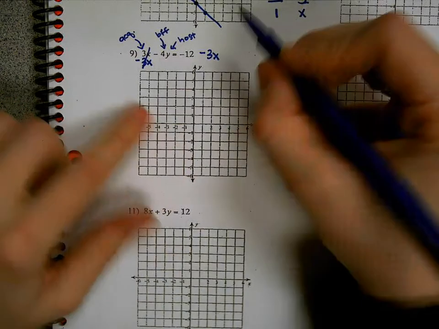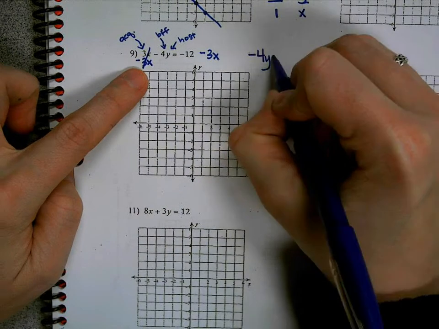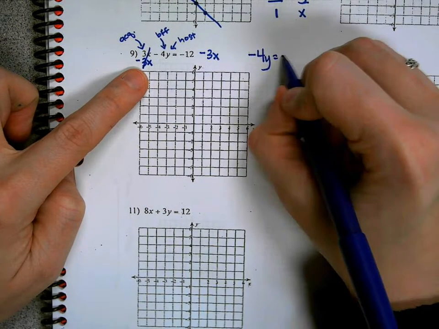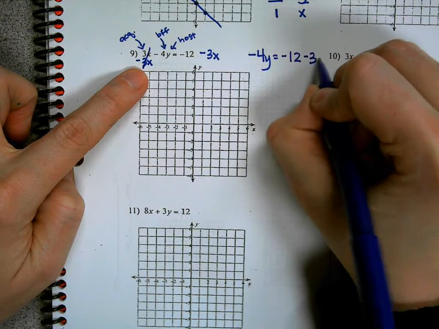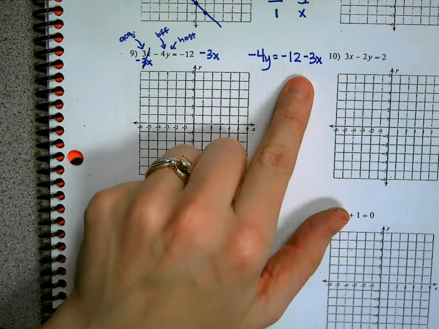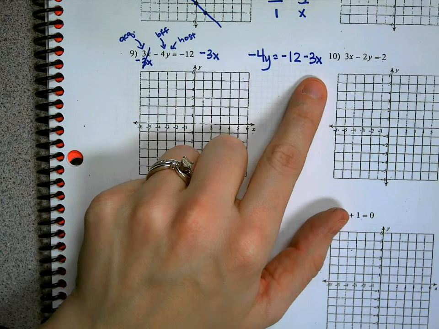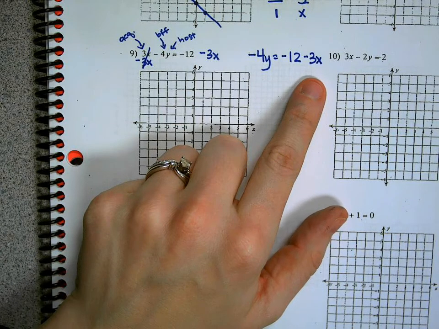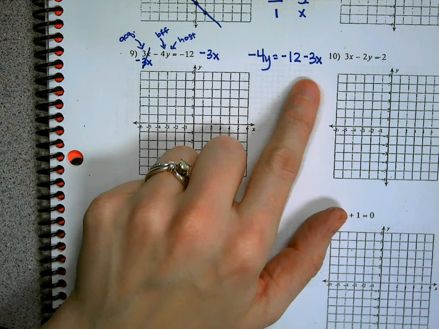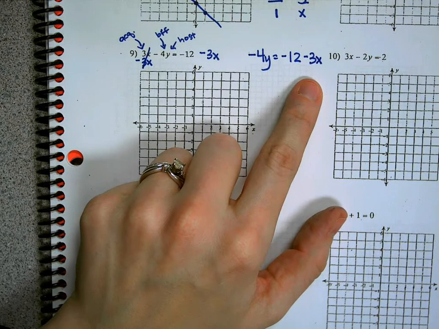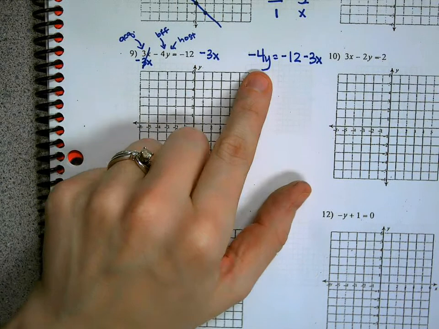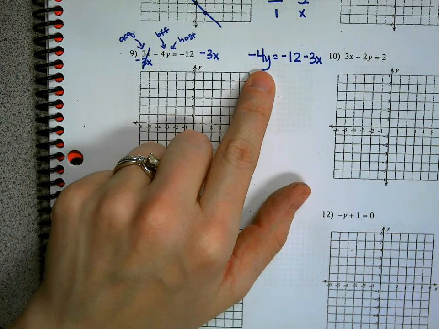So now we have -4y left on the left side of the equation, and we have a -12 minus 3x. Remember, we cannot combine negative 12 and negative 3 because those are not like terms. They don't both have x's, so we just leave them as they are.